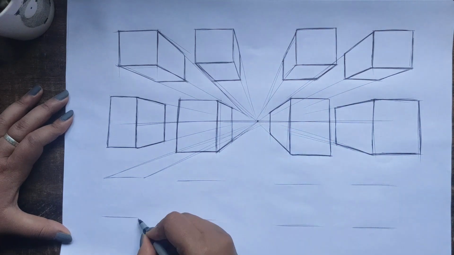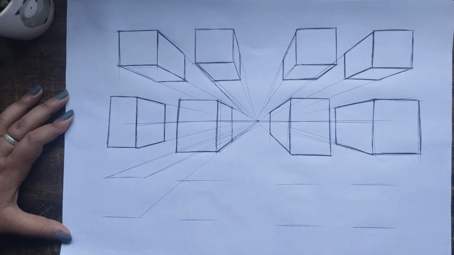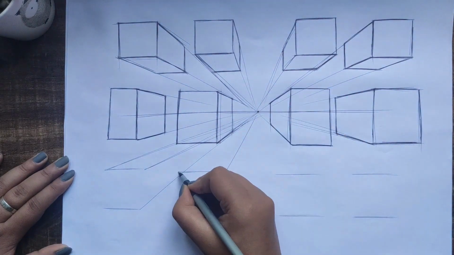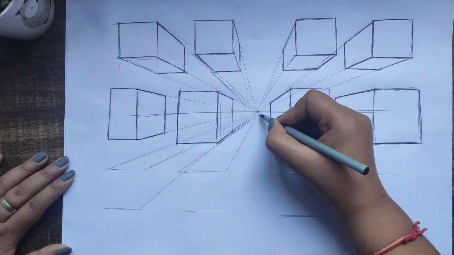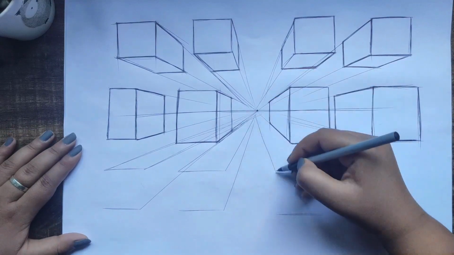And don't worry too much if your lines overlap your construction, because it will happen and it actually makes your sketch look more natural. So just focus on getting your perspective right and sketch freely.